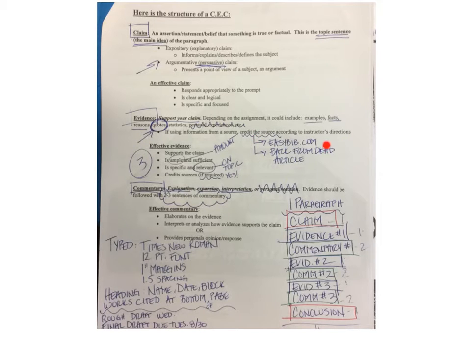You're going to be using easybib.com to credit the source. There's another video that I created that you can find on Schoology in the Intro to Biology folder, and then go to the CEC folder, and there's a video on how to use easybib to create your citation. So make sure you check that out.